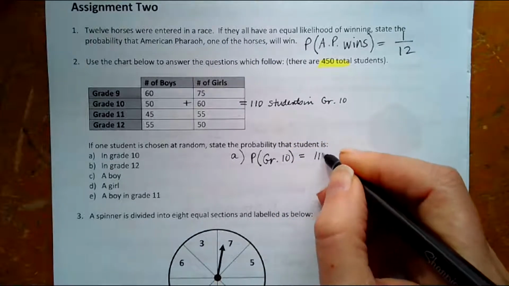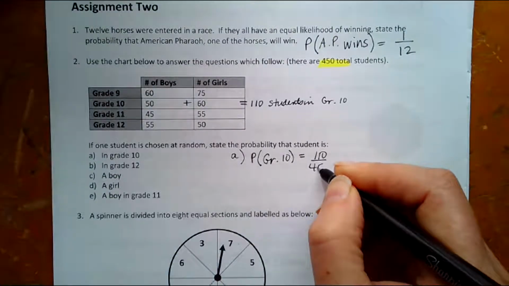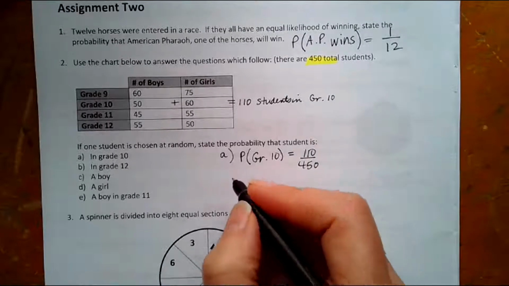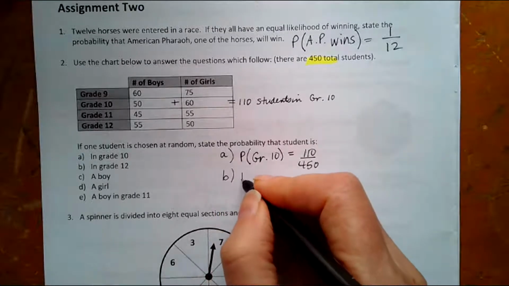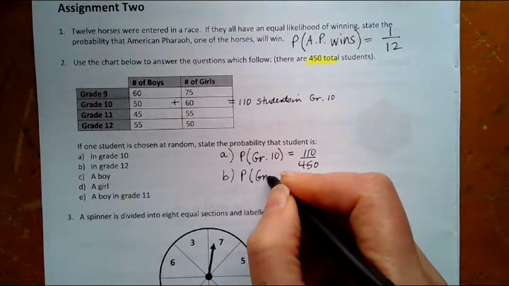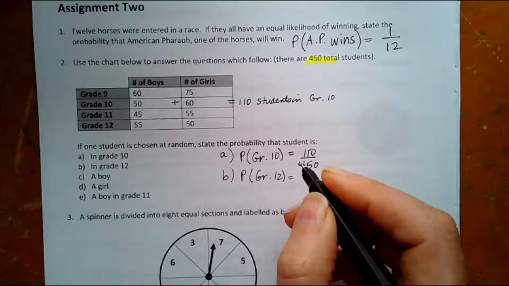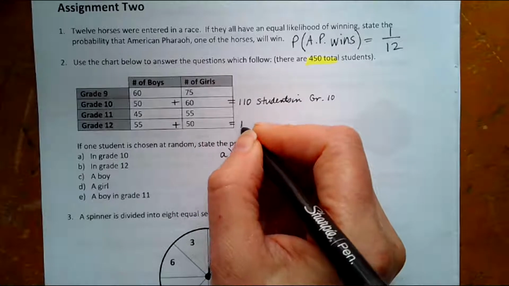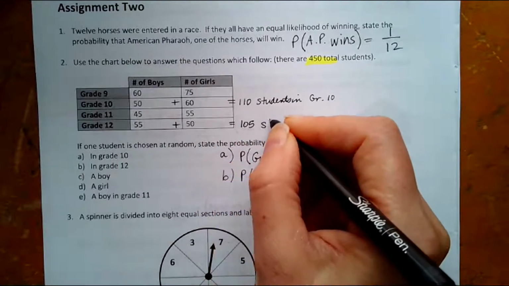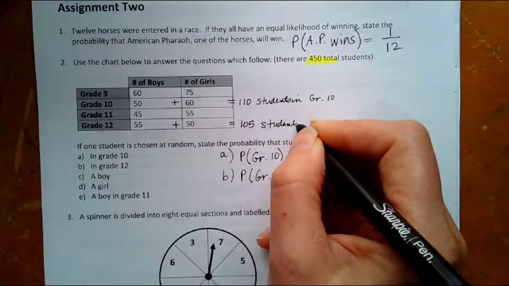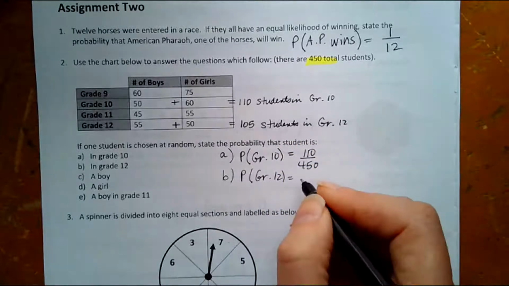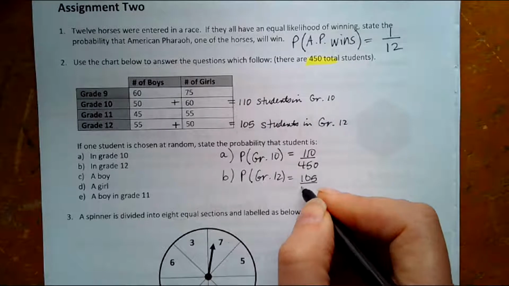So I have 110 students in grade 10, 450 in total. Let's take a look at B. The probability that a student is in grade 12: we have to do the same thing. 55 plus 50 would be 105 students in grade 12. So I have 105 out of 450.